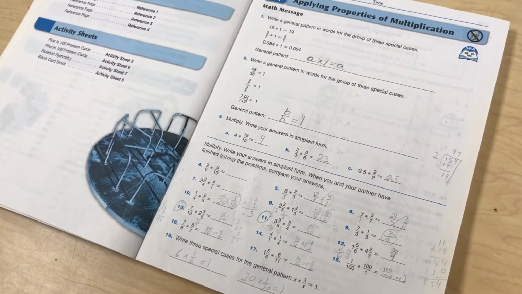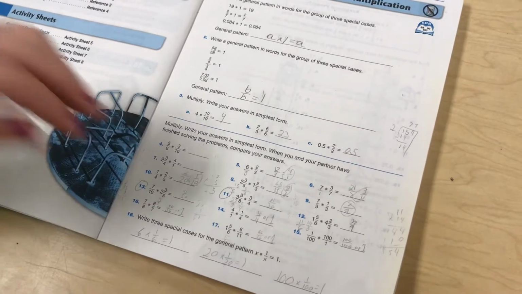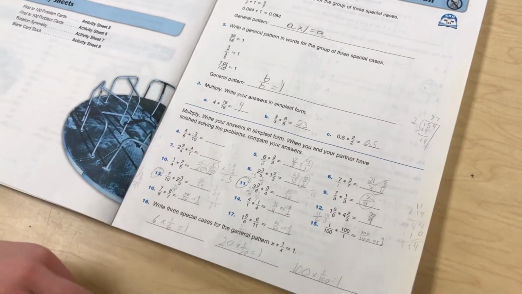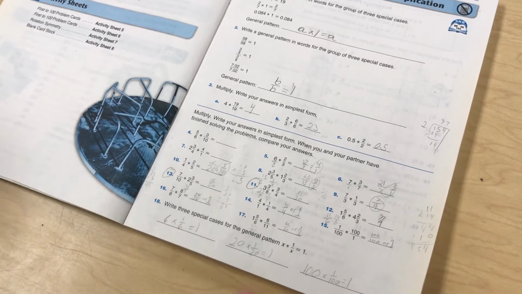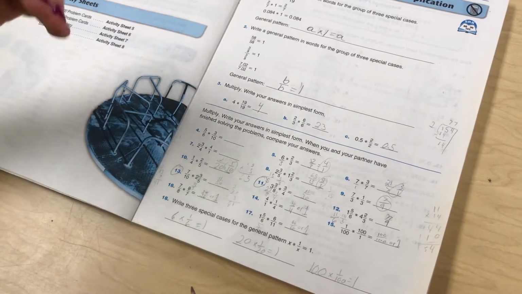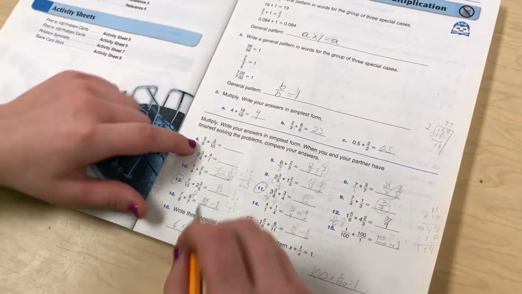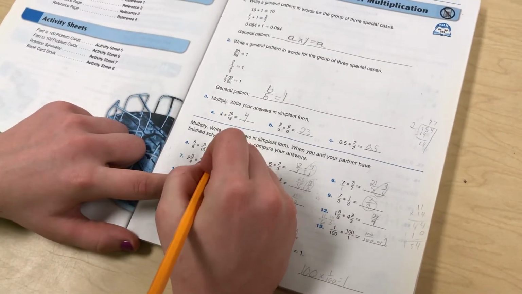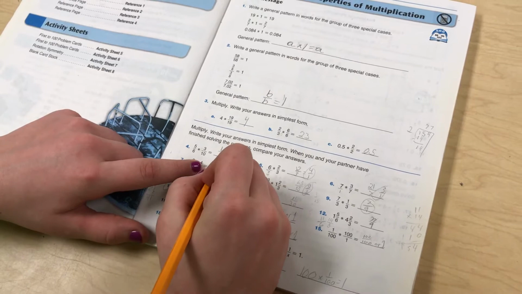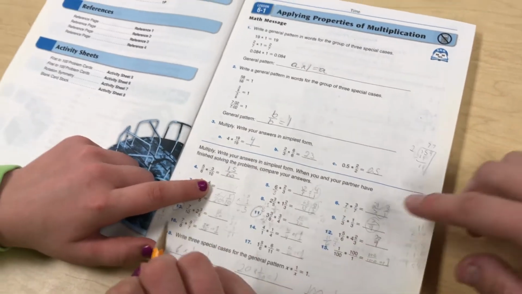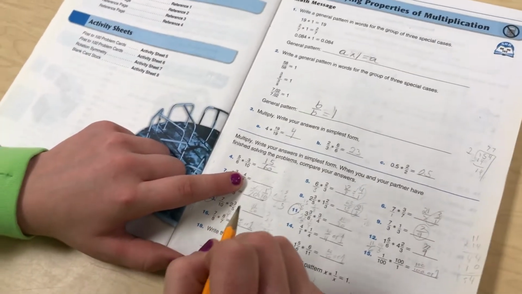Okay. And then here we're going to multiply. We're going to find the simplest answers, and I'm going to show you how to times fractions. So you're just going to times across. So 5 times 3 is 15. And 6 times 10 equals 60. And are we done yet? No, we are not done. We have to simplify.